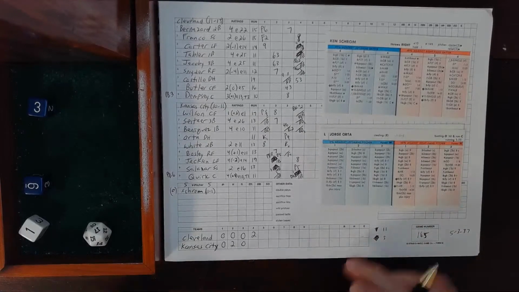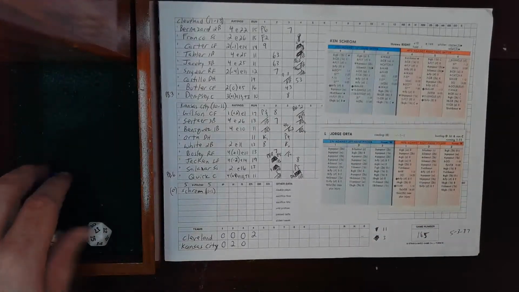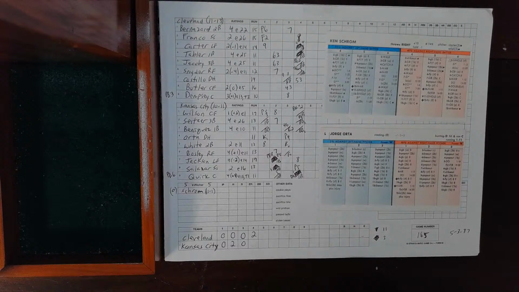And now up is George Orta, bases loaded situation. Hello, Kevin and Ernest. Good to see you. Oh, Ernest, I think I already said something to you, Ernest. I'm not sure.